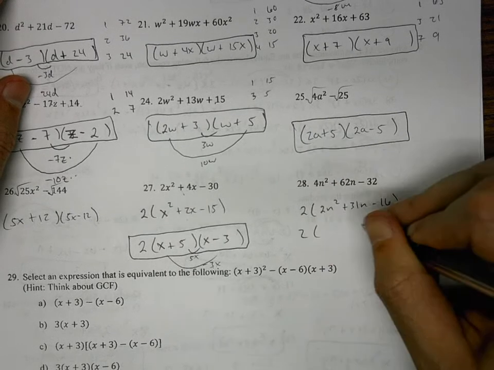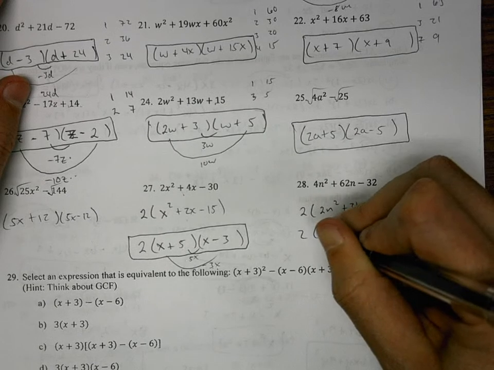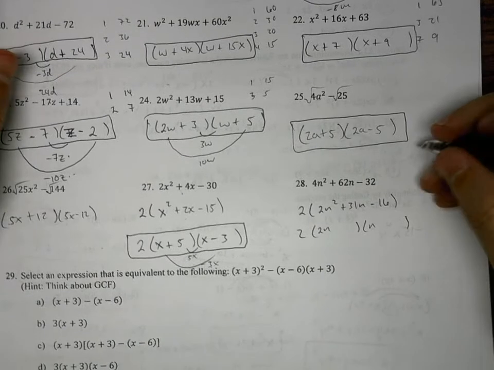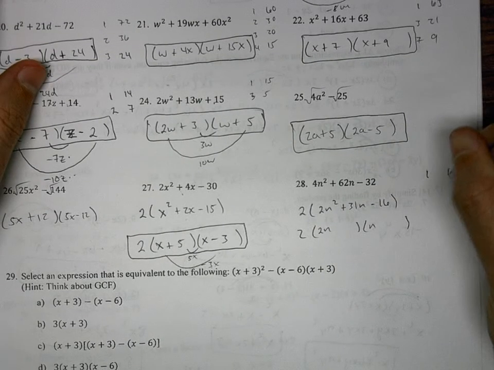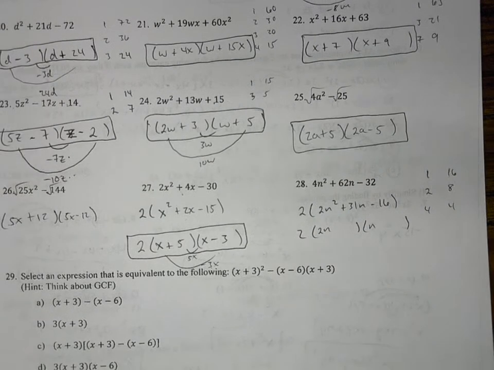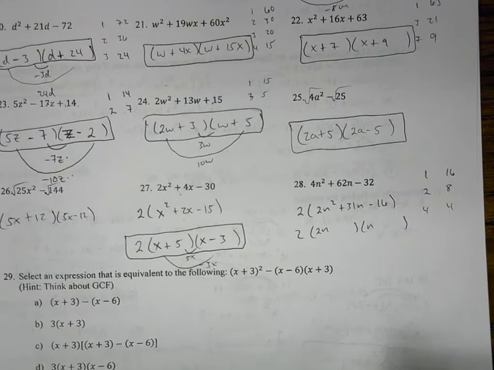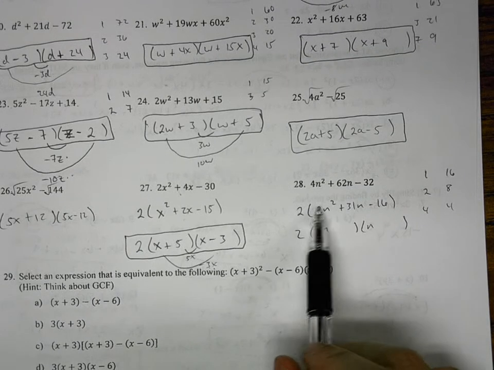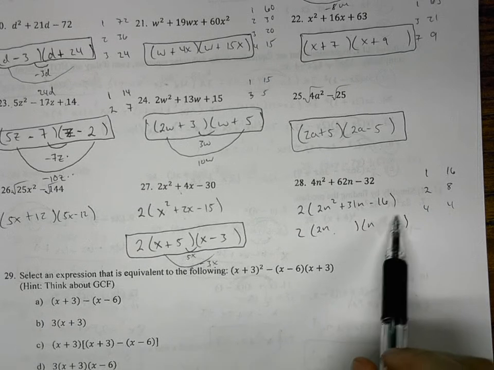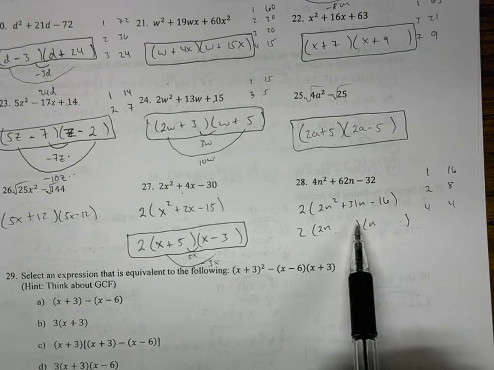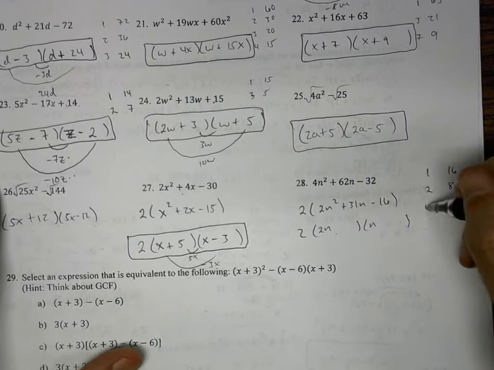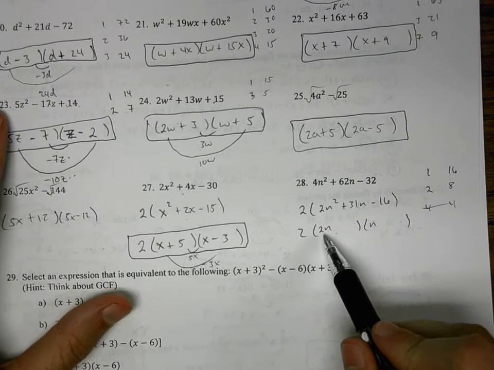And again, we need to guess and check. So it's a 2n and an n. That one is for sure. But 16 could be either 1 and 16, 2 and 8, 4 and 4. Now, one of the rules is when you pull the greatest common factor out in front, you shouldn't have any more common factors left over. So if you were to try 4 and 4, the front one would have a greatest common factor. So therefore, we can't use those ones because of this 2 inside the binomial.